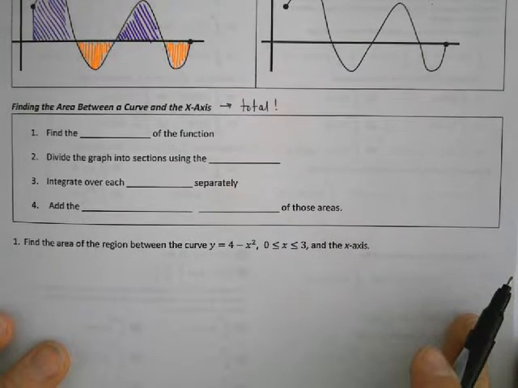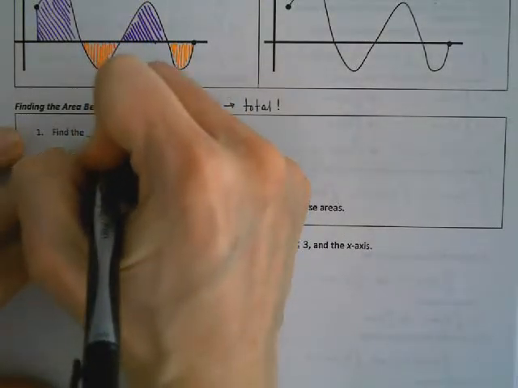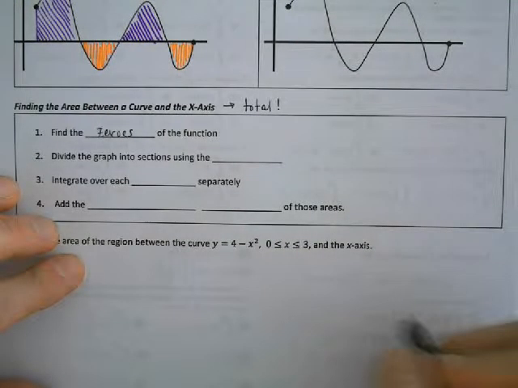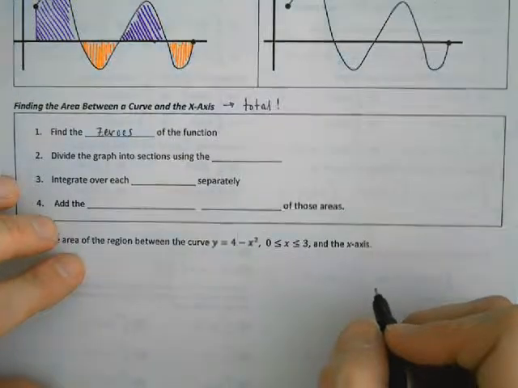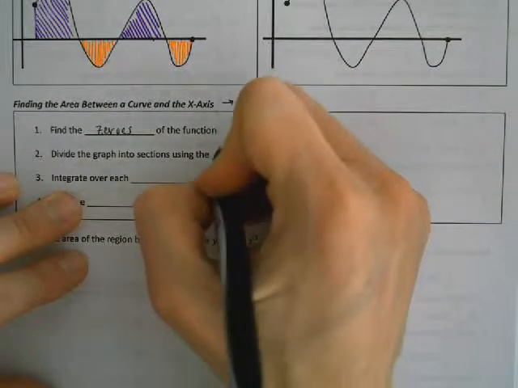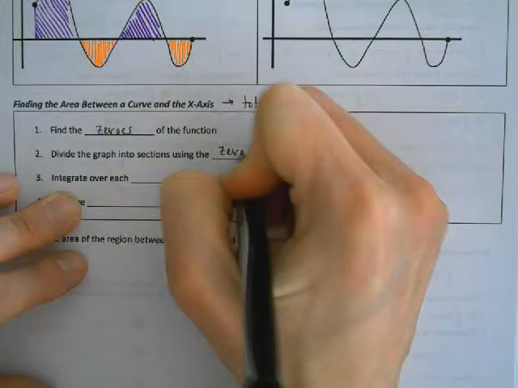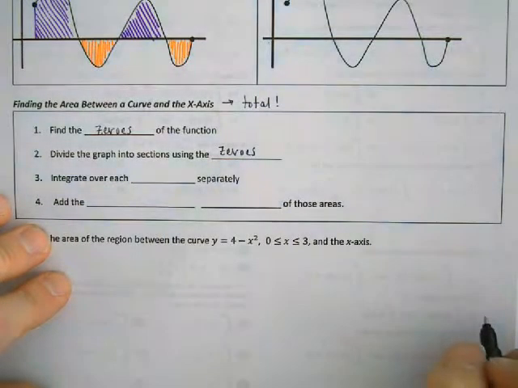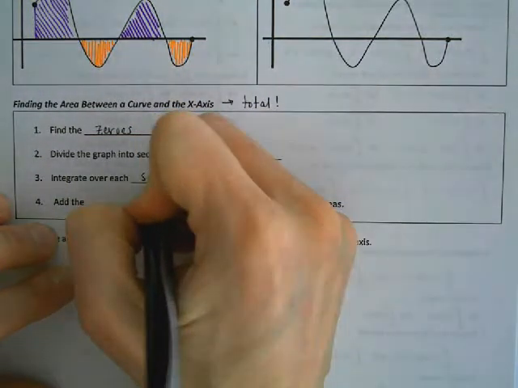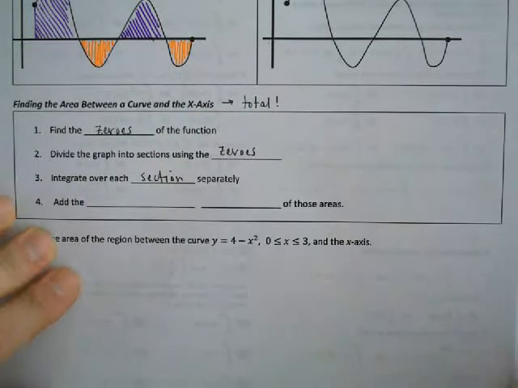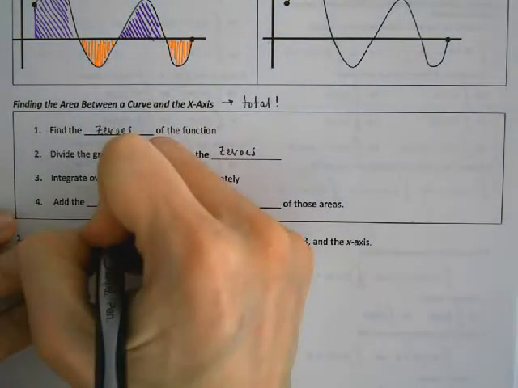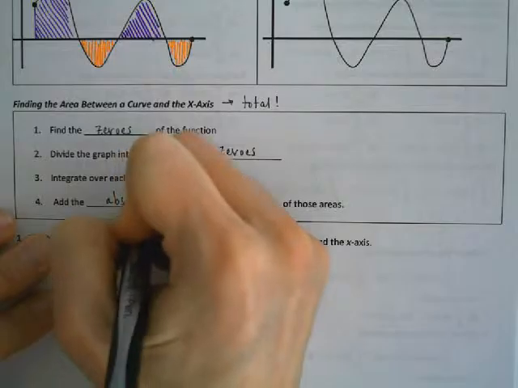So here's how we're going to do that. First, we're going to find the zeros of the function. We're going to divide that graph up into sections using the zeros. We're going to integrate over each section separately. And then we're going to add the absolute values of those areas.